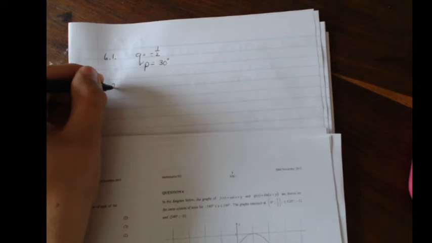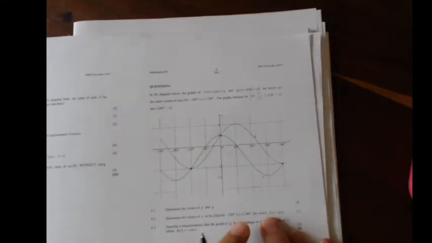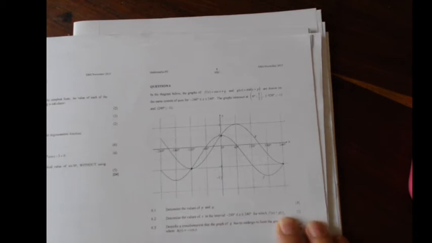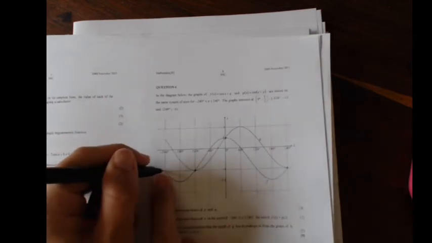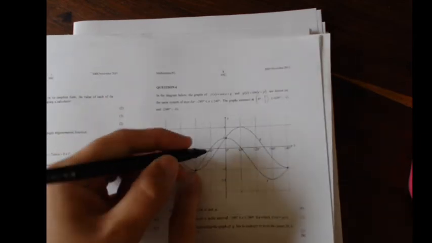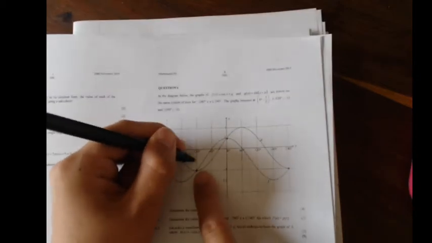6.2, determine the values of x in the interval given here for which f(x) is bigger than g(x). So this is the graph of f. You see that? I want to look where f is above g. So here f is below, below, below. There it goes above, from where x is negative 120.